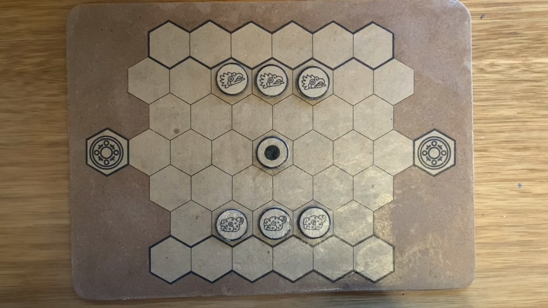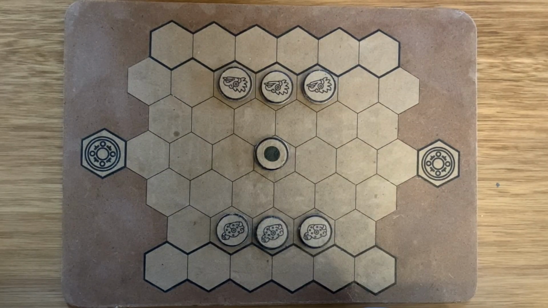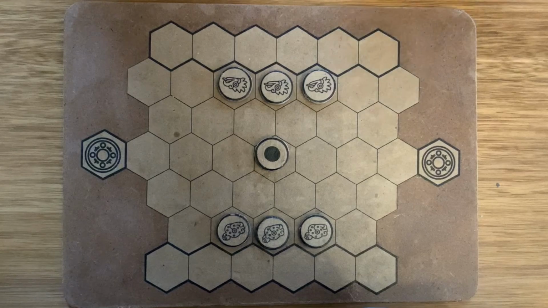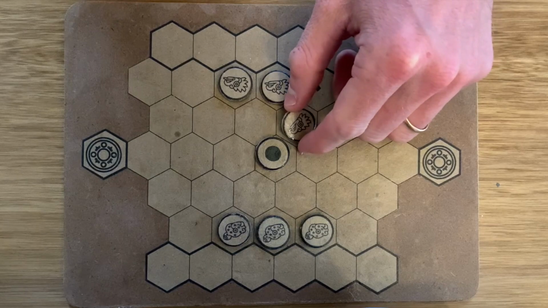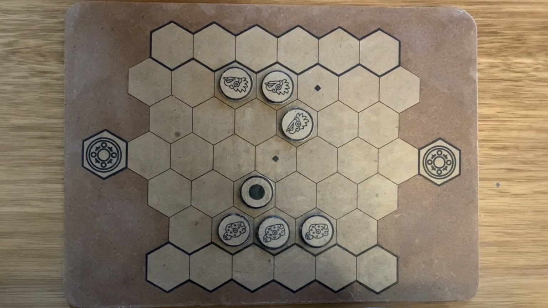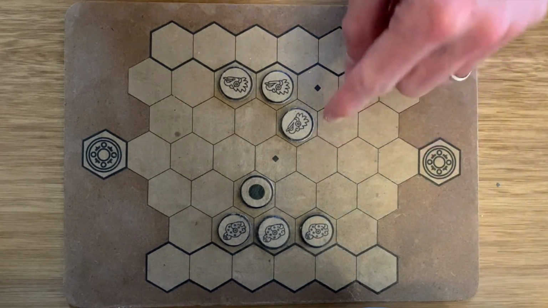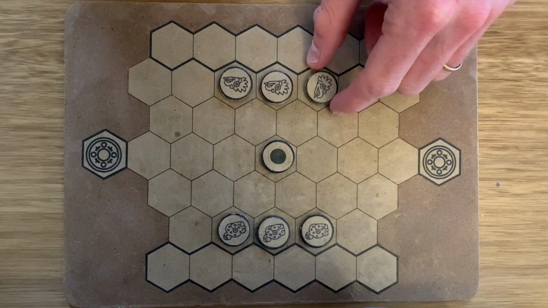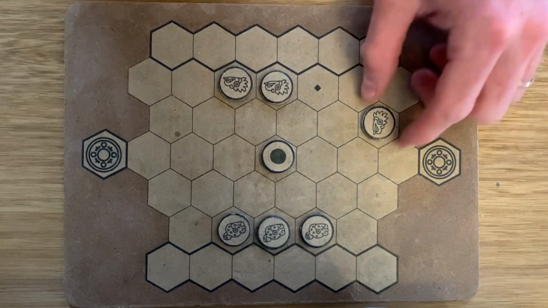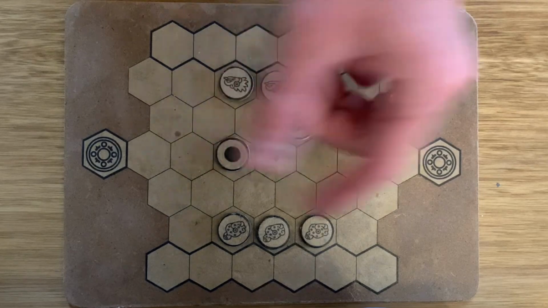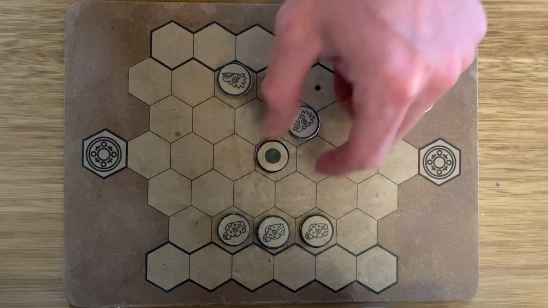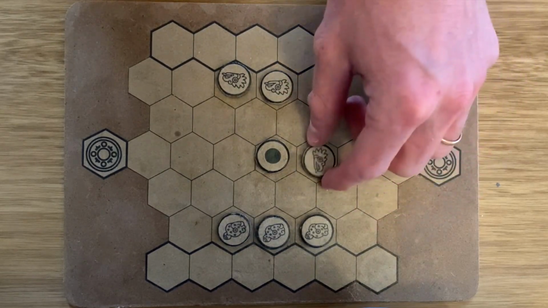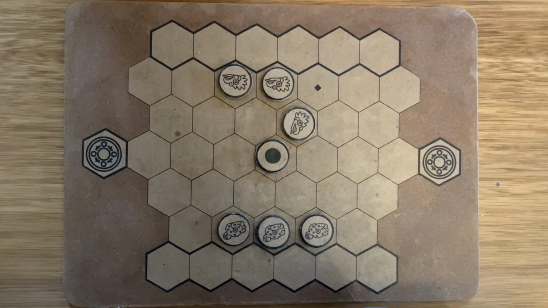So let's take a look. What do you do on your turn? On your turn, you can perform 2 actions. You can move, and you can also move and hit the ball. And you can perform these 2 actions in any combination. So I could move twice, 1, 2, or I could move and then hit. And the ball can go in any direction as long as that space is empty. And you can move in any direction as long as that space is empty.